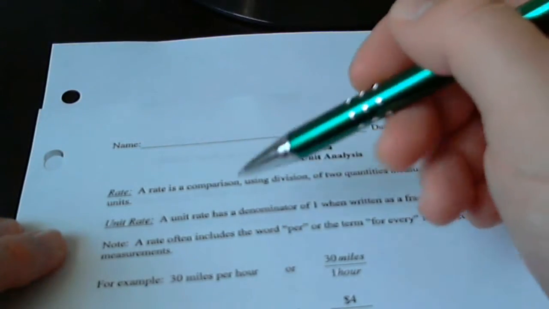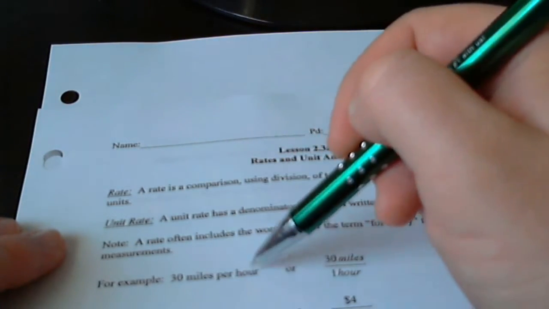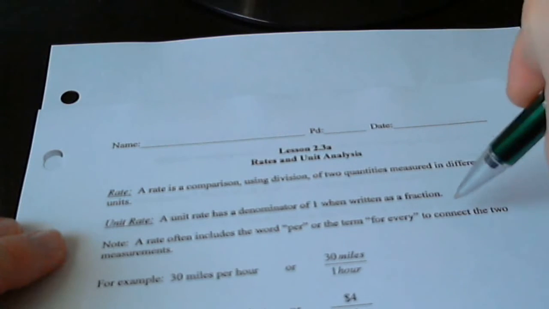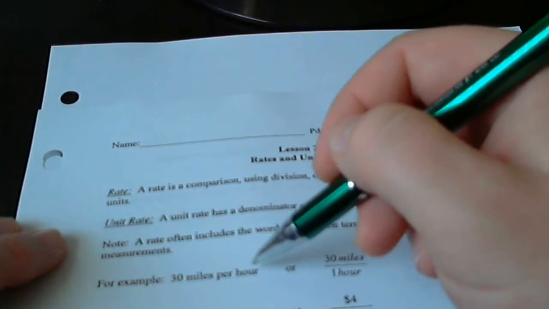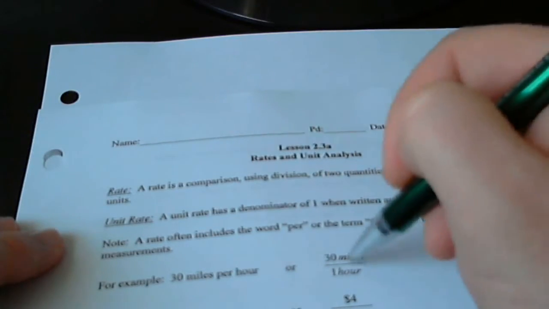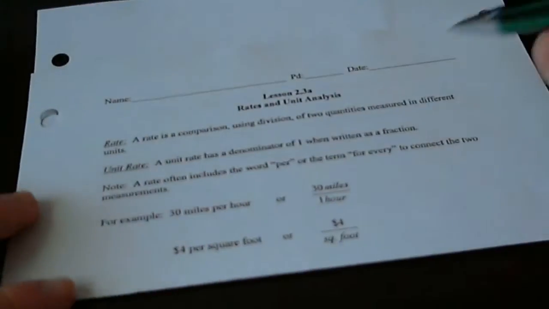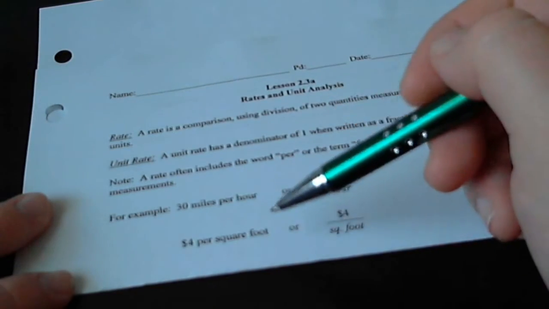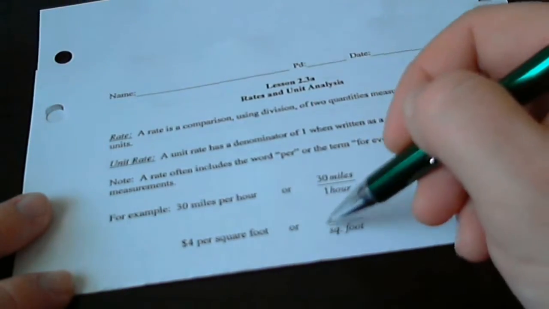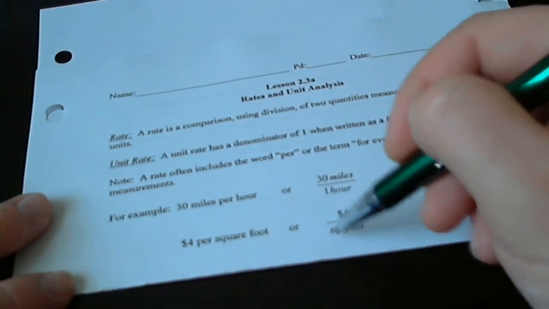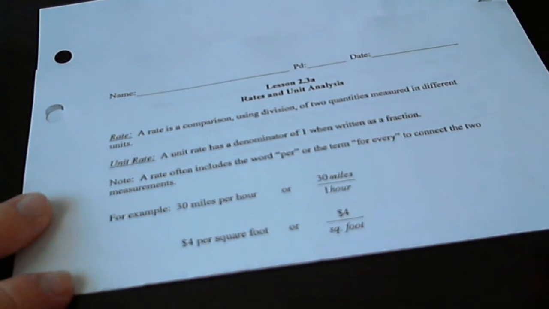For instance, we have something like 30 miles per hour. The word per means sort of division or for every. So 30 miles per hour, or 30 miles over 1 hour. Maybe you're buying flooring for your house or something like that, and it's $4 per square foot. So this will be $4 per square foot.